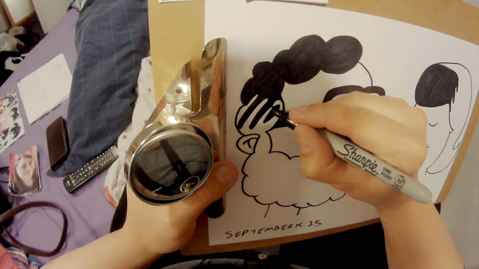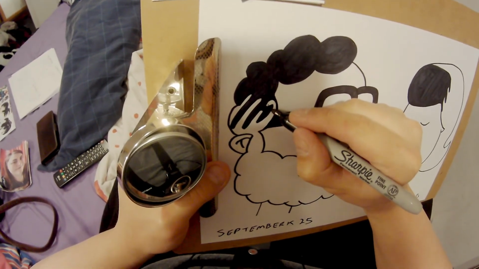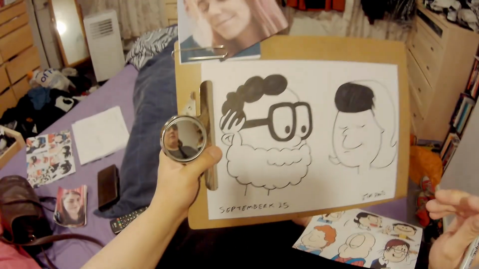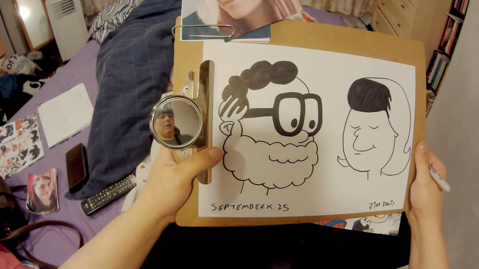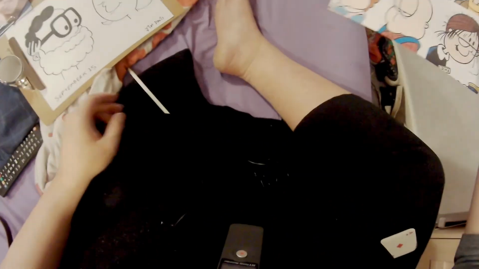You know, I'm gonna connect that up there and here to have the hair sort of transition a bit more naturally. Yeah, there we go. What if I put my lid?